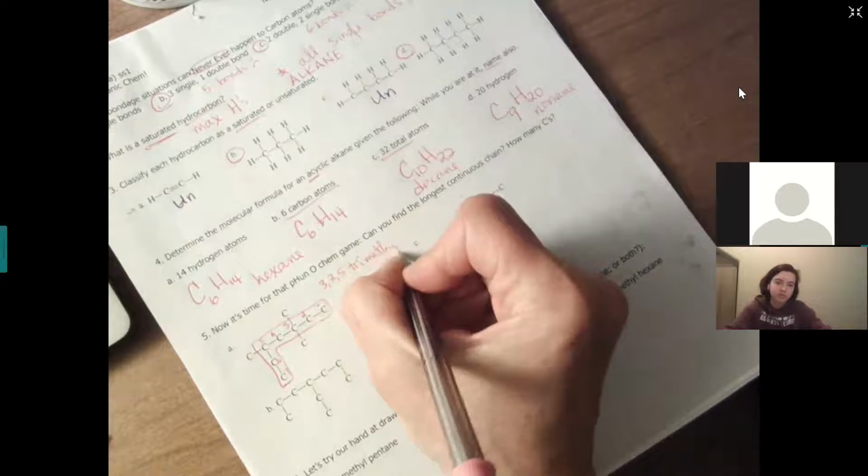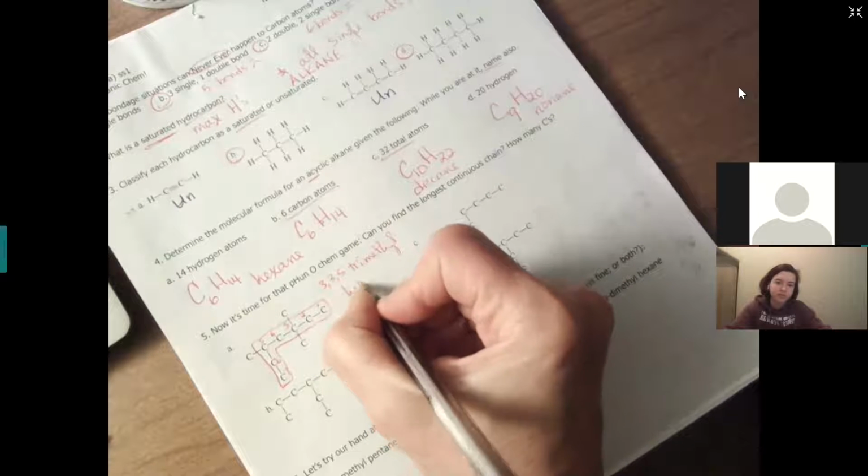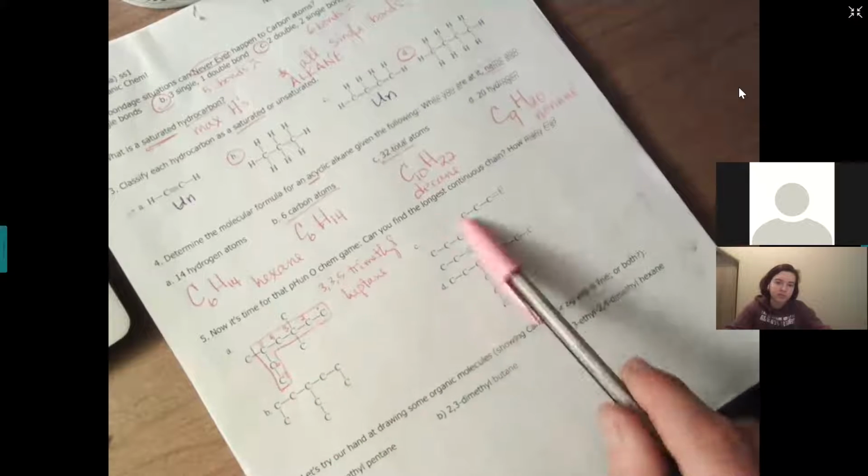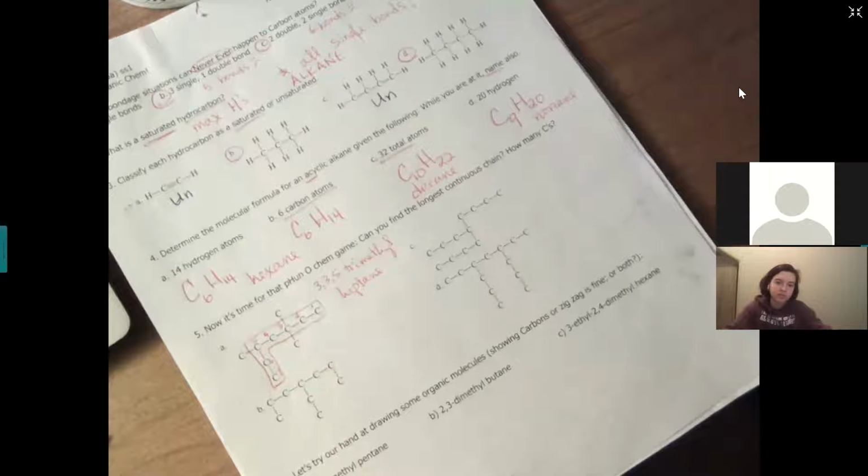And then there's 7, which is heptane. Again, it didn't say to name it, but it's always good to practice. Now, I wanted to point out something on all of these diagrams. I love this question that I took from a book that we used once.